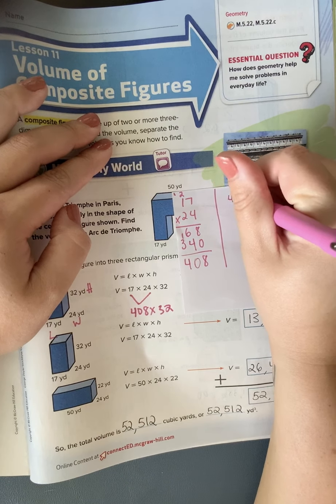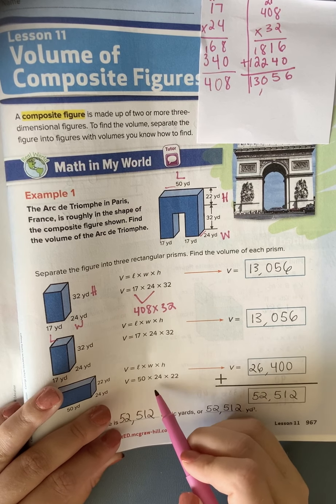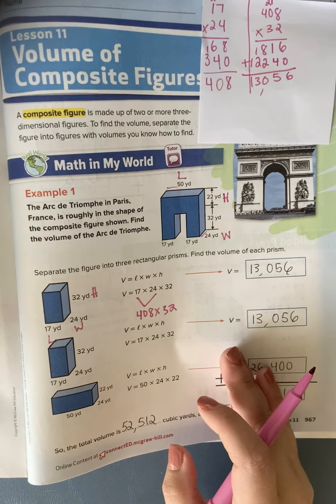So what we have is we have the length, which is up here, is 50. The width, which is right here on the bottom, is 24. And the height, which is right here, this section, if it comes across, is 22. So we have 50 times 24 times 22.